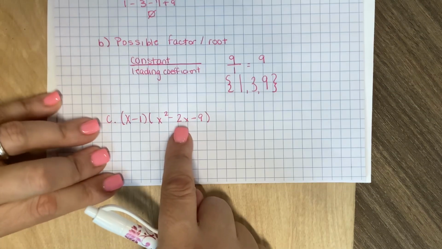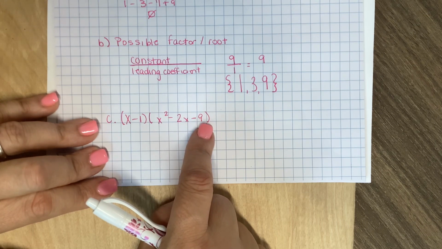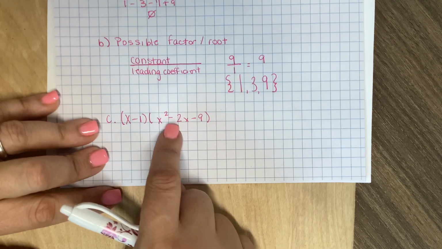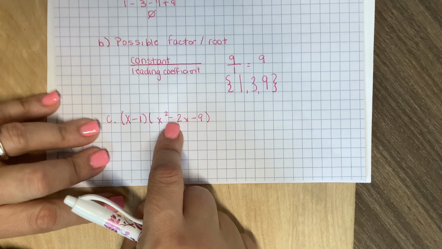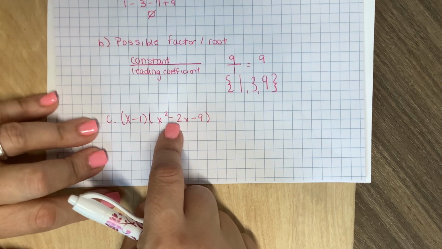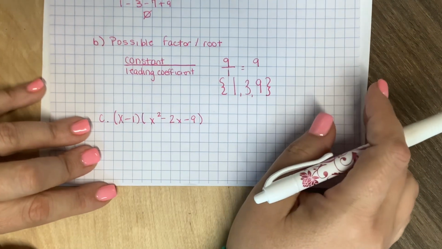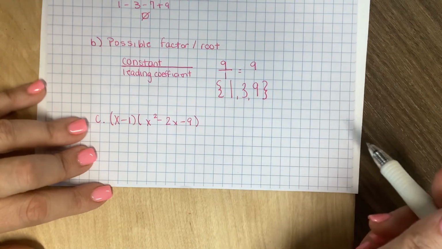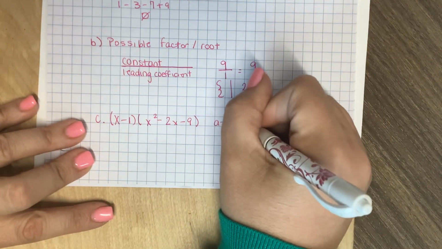I can't think of a number off the top of my head that would multiply to give me negative 9 but add to give me 2. So I'm going to choose to do the quadratic formula. You don't have to, but you actually do because I don't think it's factorable. So what's my A value?